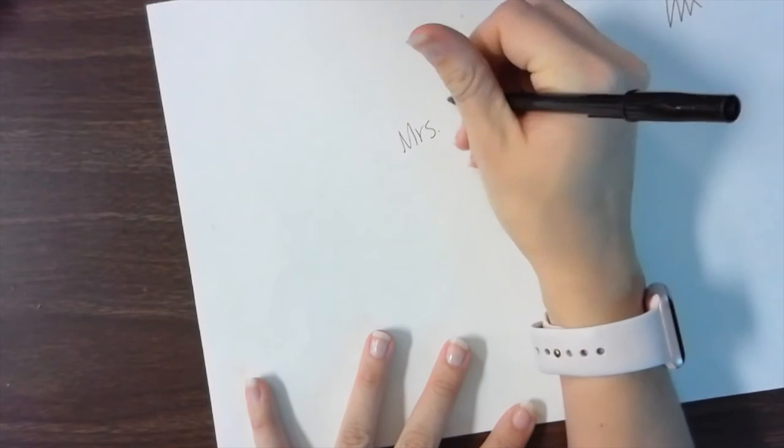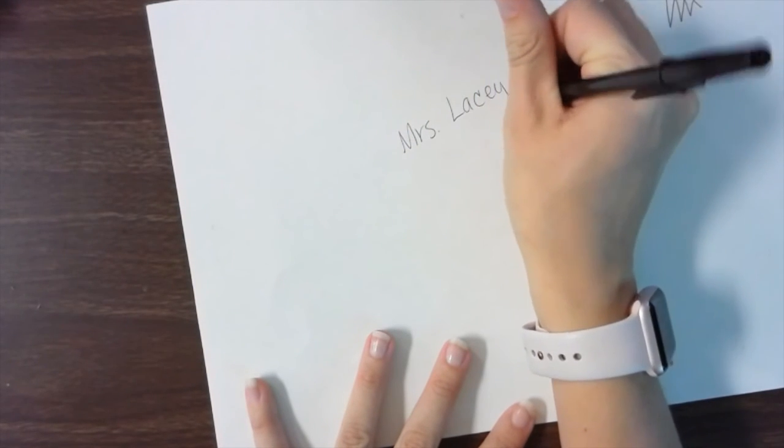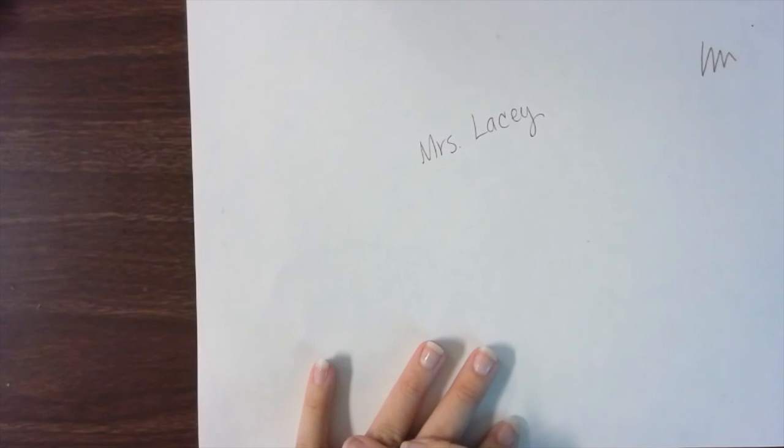So this is your completed grid. When you guys are finished, flip your page over, write your name on it, and this is period 3A. Okay?